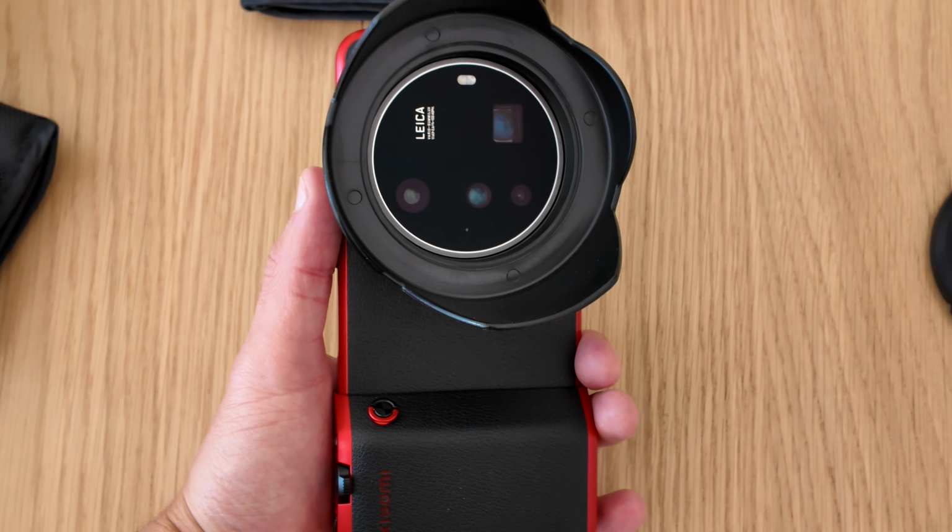This set of filters is very inexpensive. I purchased them for approximately $25, and it's actually 6 filters, and I would say this is a very good price. And that's not all.